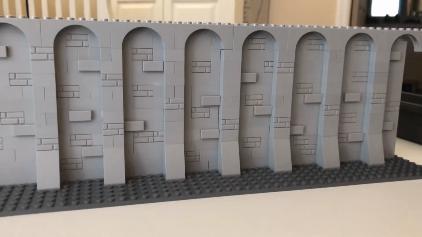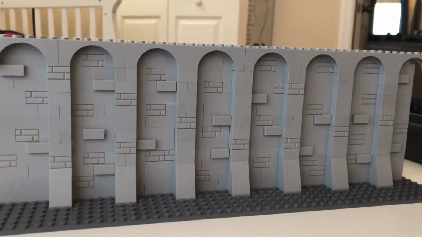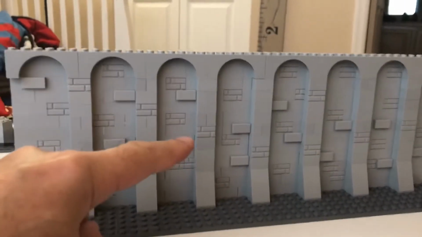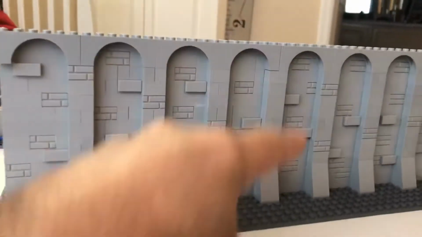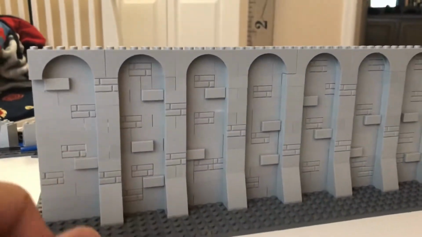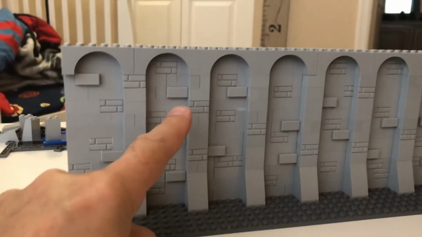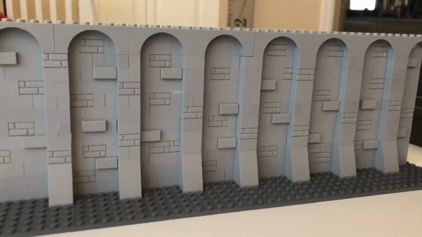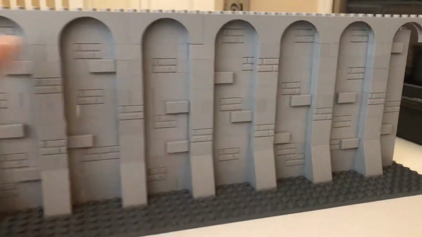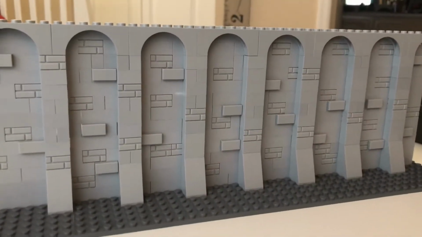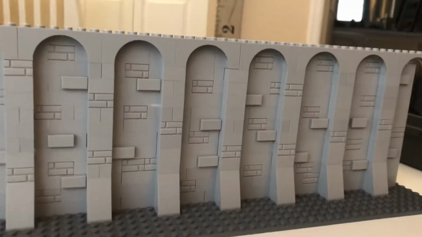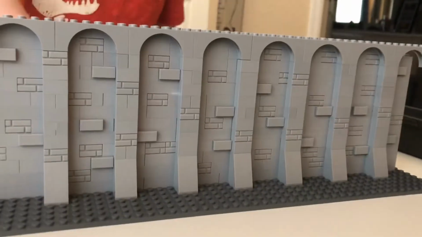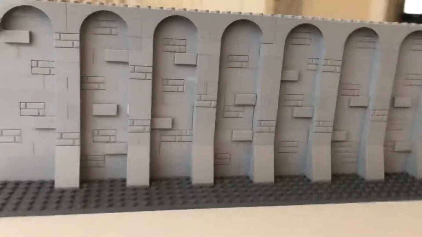Hello, this is me working on my castle walls design. If you've seen my other castles, you know I go with this arch design on my curtain walls, and I have some brick texturing in there randomly. This one looks like it has maybe a little too much actually, but I usually just put some random bricks in there. And for the first time I'm trying this using some snot bricks and some tiles to see how that looks, because I'm trying to add a little more texture to my walls.